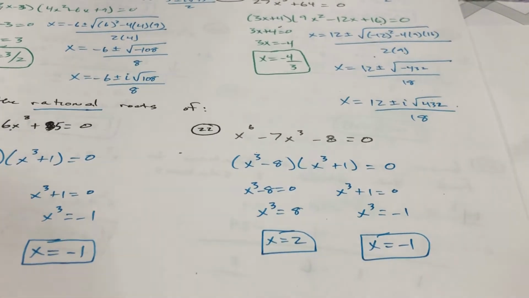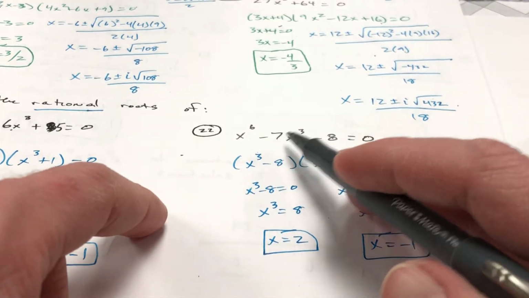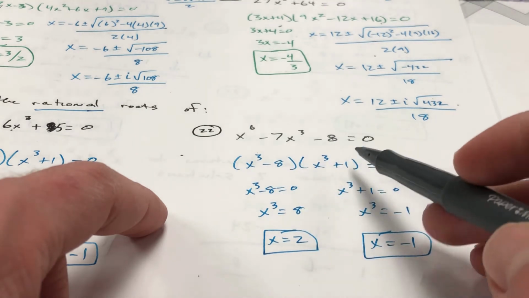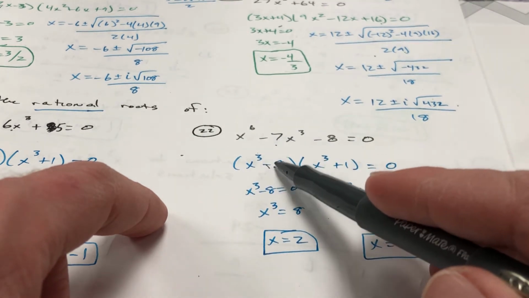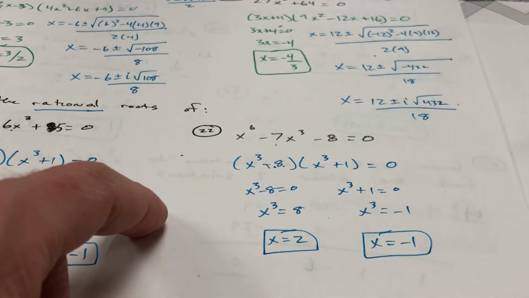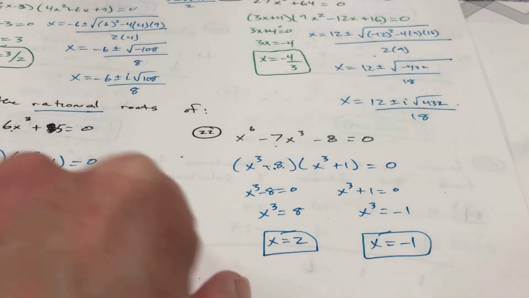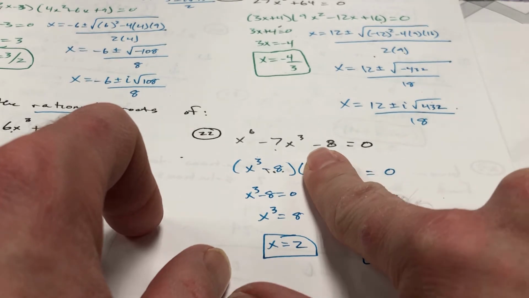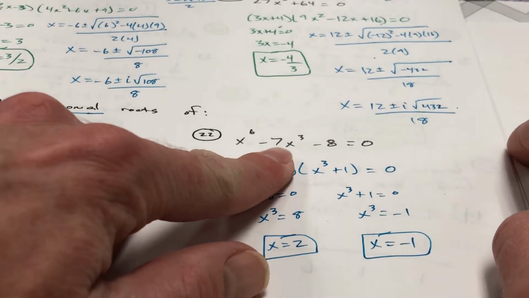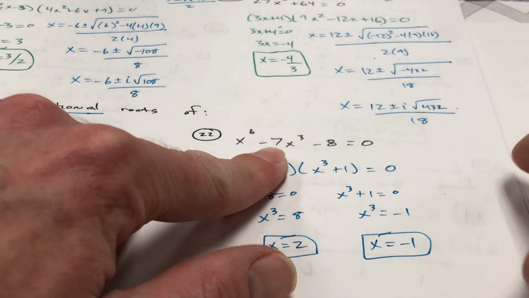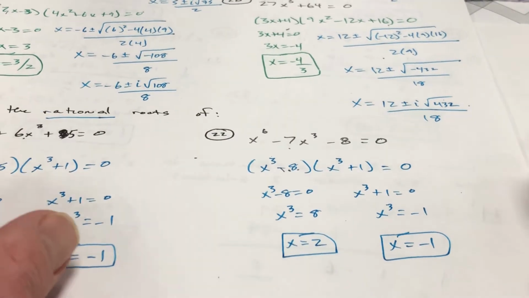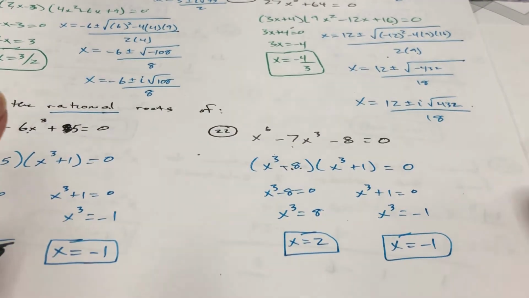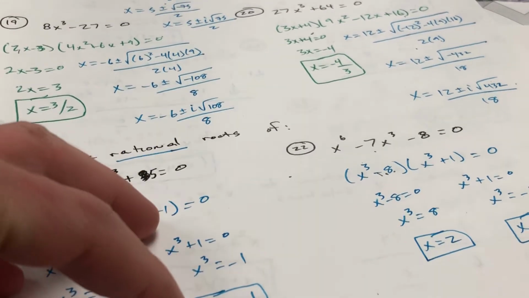Let's go to 22. What multiplies to 8 and differs by 7? 8 and 1. Middle term is negative, so the bigger factor, 8, is negative. x cubed minus 8 is 0, x to the third plus 1 is 0. Again, I'm asking for just the rational roots. So set that equal to 0, you get x is 2. Set this equal to 0, you get x equals negative 1. You don't have to use the quadratic formula twice. You have these in your notes packet, and we did the same thing.